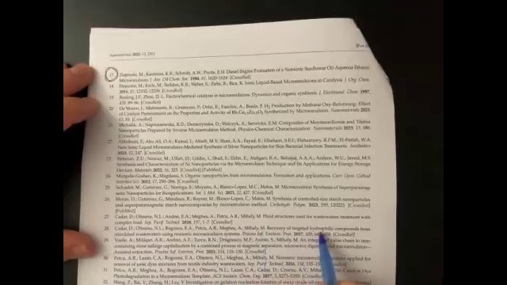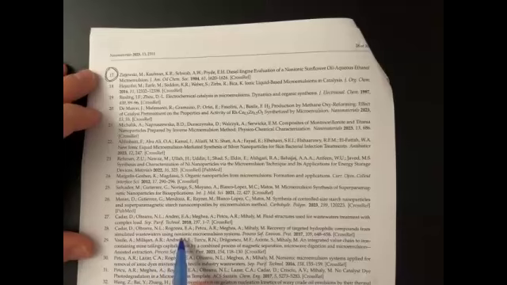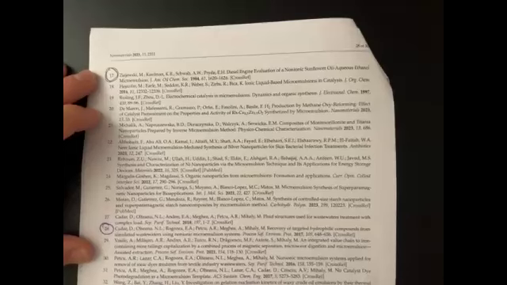And let's just take a quick look at what reference 28 is. Reference 28, recovery of targeted hydrophilic compounds from simulated wastewaters using non-ionic microemulsion systems. I don't know if this has some of the same authors or not, but we'll circle that one as one that we want to get.